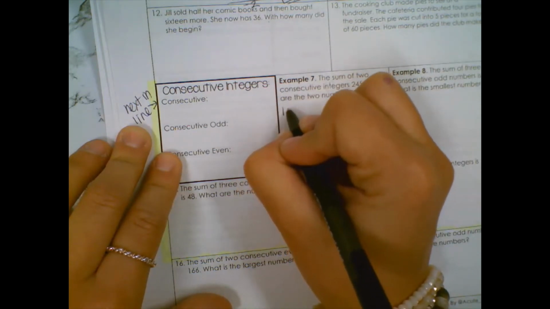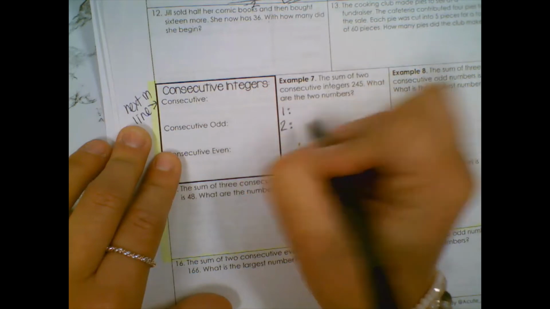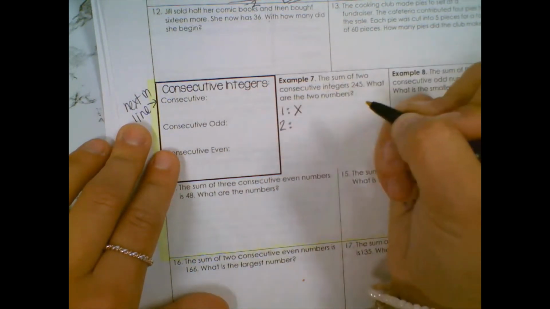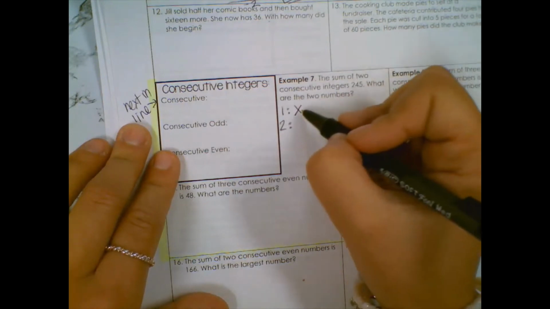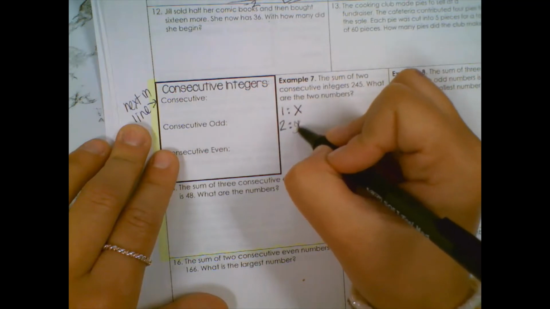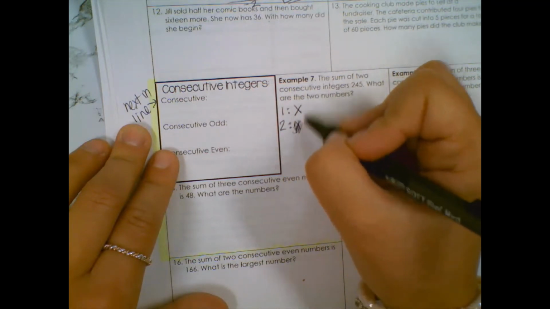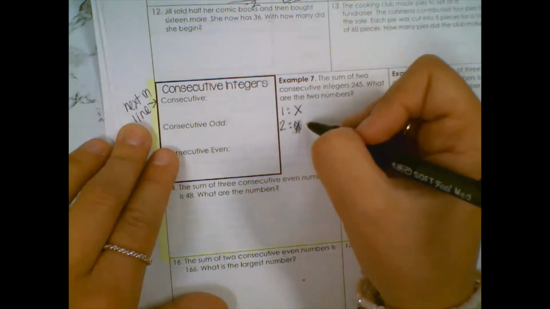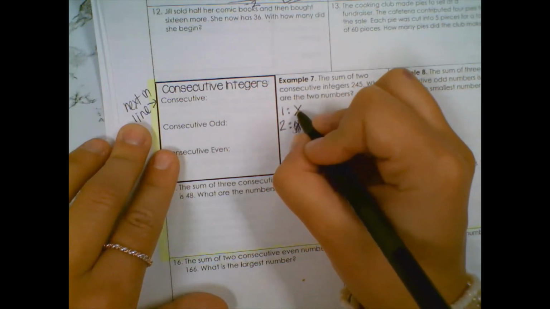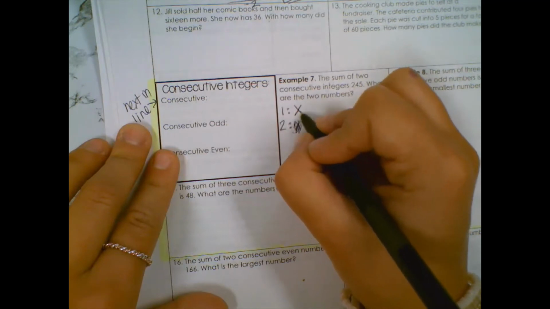So I'm going to label that I have 2 numbers, 1 and 2. The first one is unknown, so I'm going to call it x. And that makes sense. Anything we don't know, we call x. But we can't call the second one y. That doesn't make sense because we can't work with 2 different variables. We have to have just the same one. So I need to write the second number based off of x. How is it compared to x?